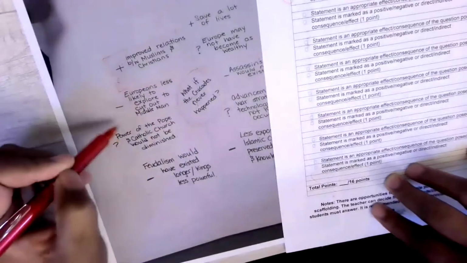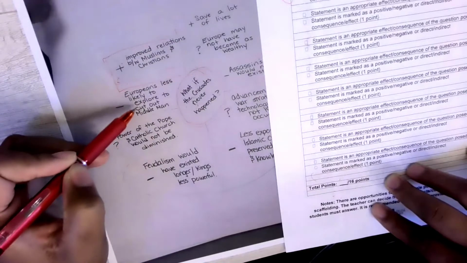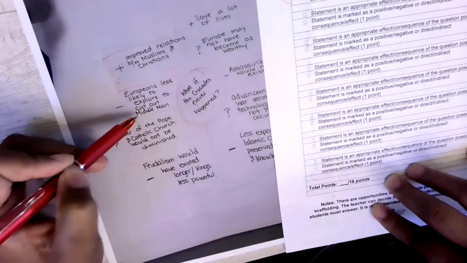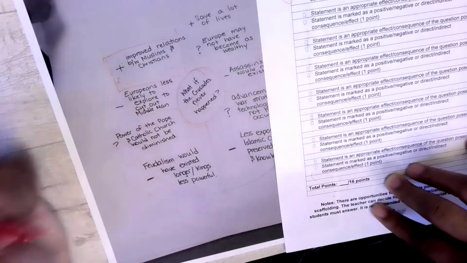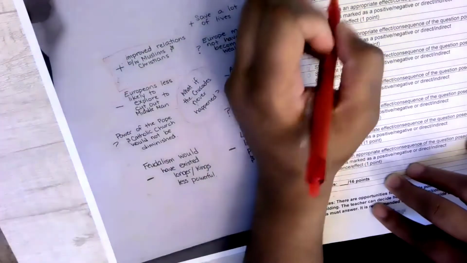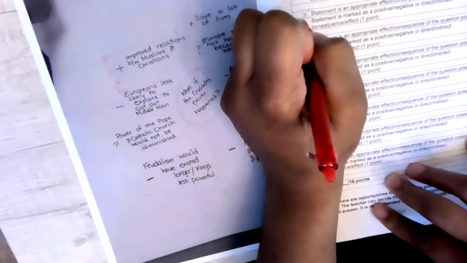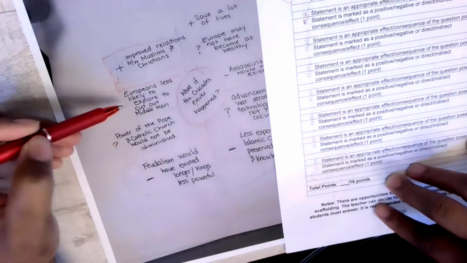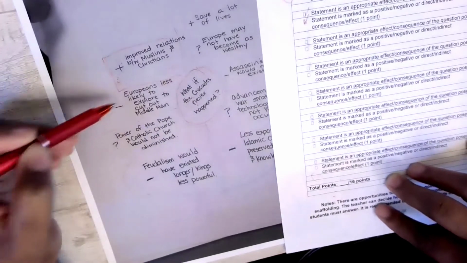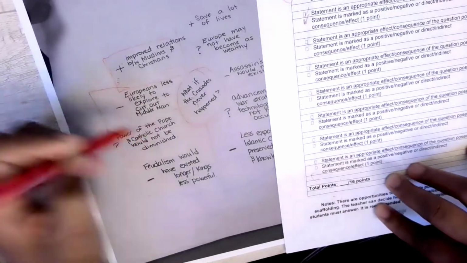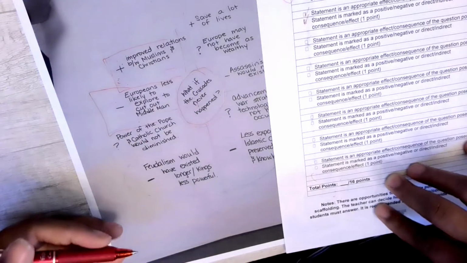Now, let's go to another statement. Europeans would be less likely to explore to cut out the middleman. Now, this is, again, an appropriate effect or consequence. It is marked as positive or negative. Depending on the perspective, it could be positive or negative. So you would just follow this, okay?